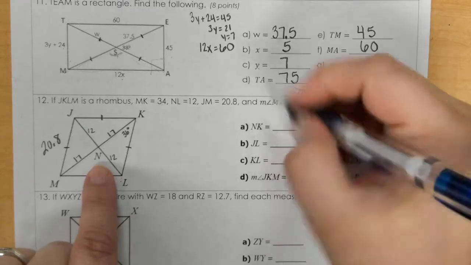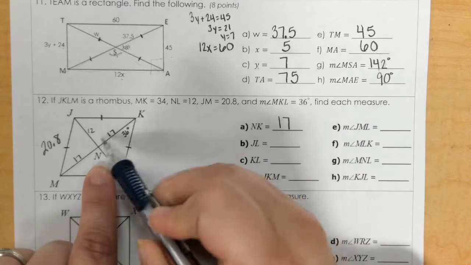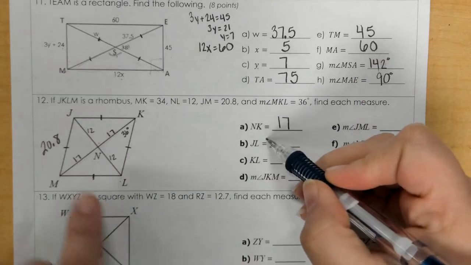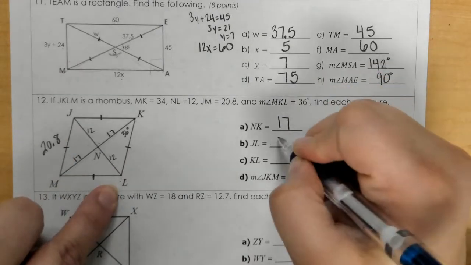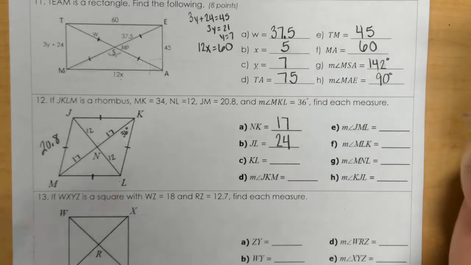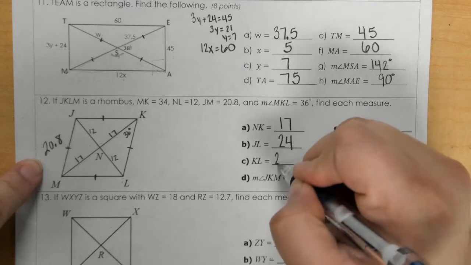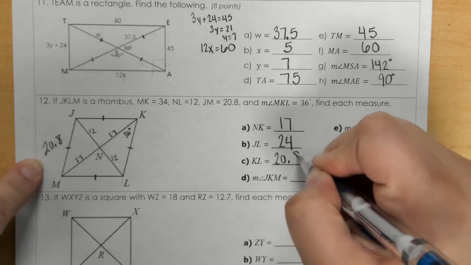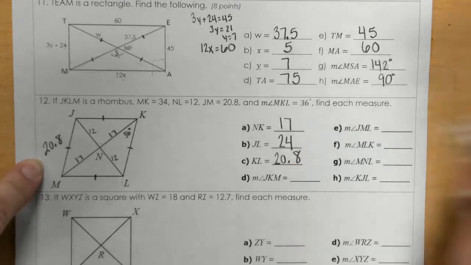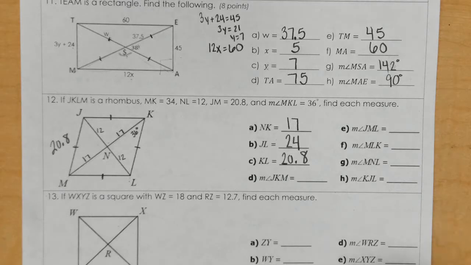So NK is 17. JL is 12 plus 12, which is 24. KL is the same as JM, so 20.8. Okay, now the rest of the things that we have to find are angle measurements.